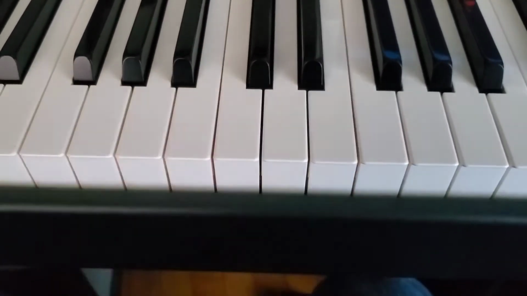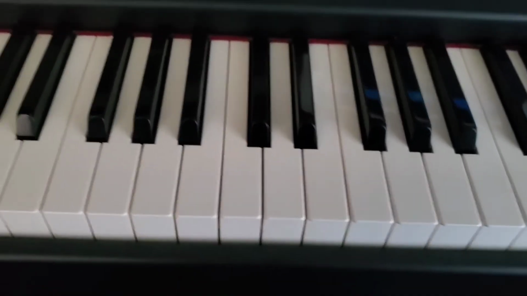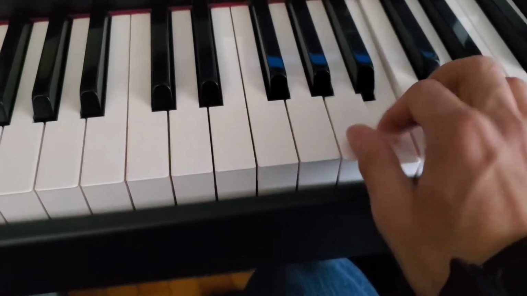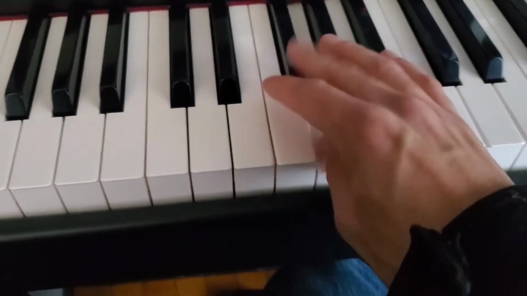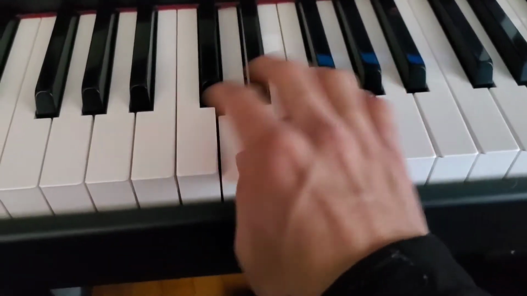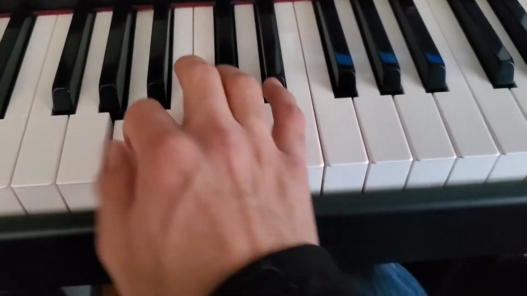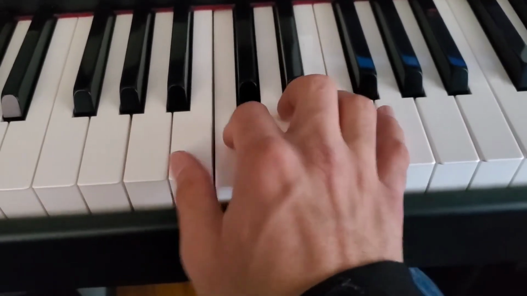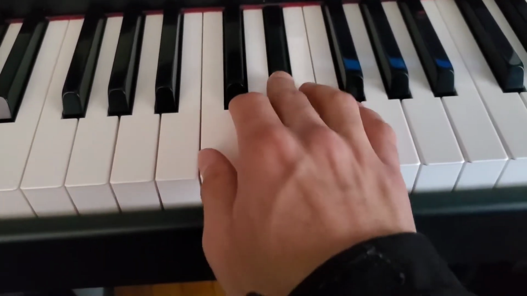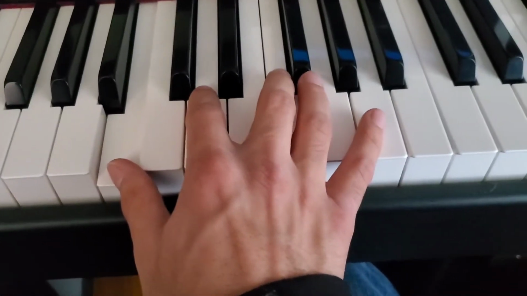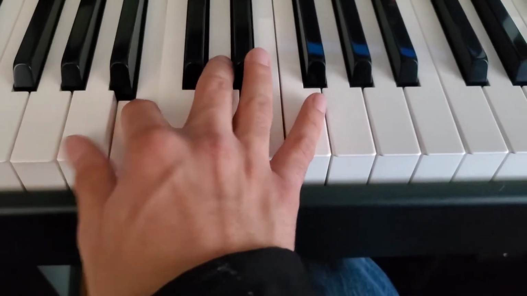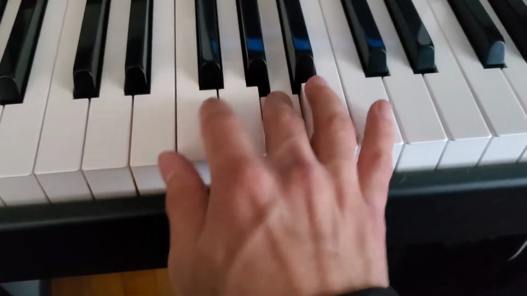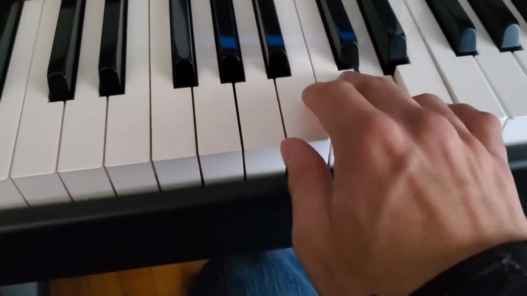Okay, so you can do it that way, where you start at the highest one and come down, or you can go up the arpeggio, down the scale to the next arpeggio up, down the scale to the next arpeggio up, and so on.